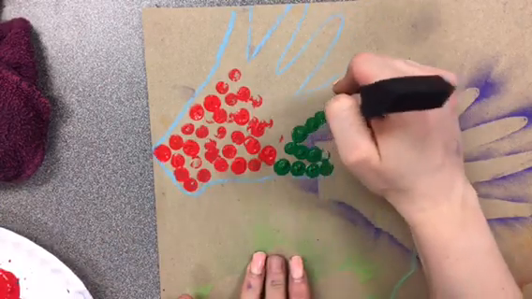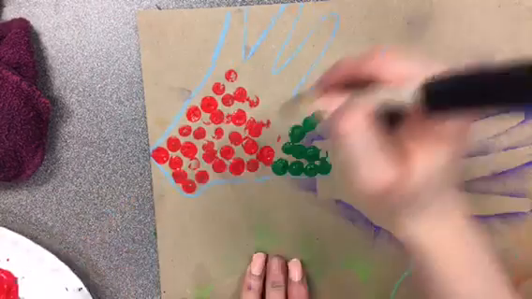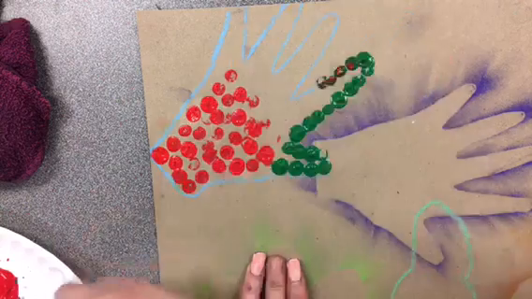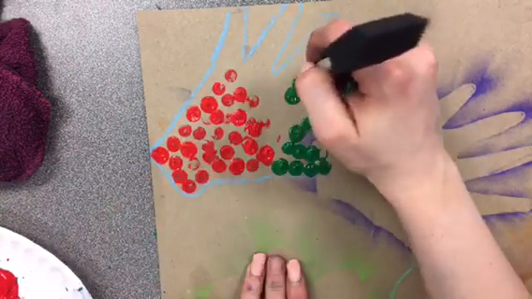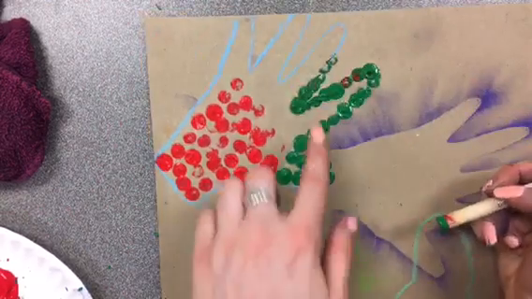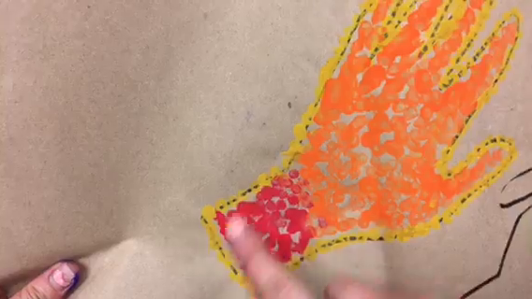I can do the outline of the shape so that I can still see the shape in the end. Or I can do red, green as a pattern going all the way around. So I'll keep doing this until I've kind of filled in my shape here. When you fill in your shapes, they'll start to look kind of like this. You've got all those little dots mixed together. I did yellow for my outline and red and orange in the middle.